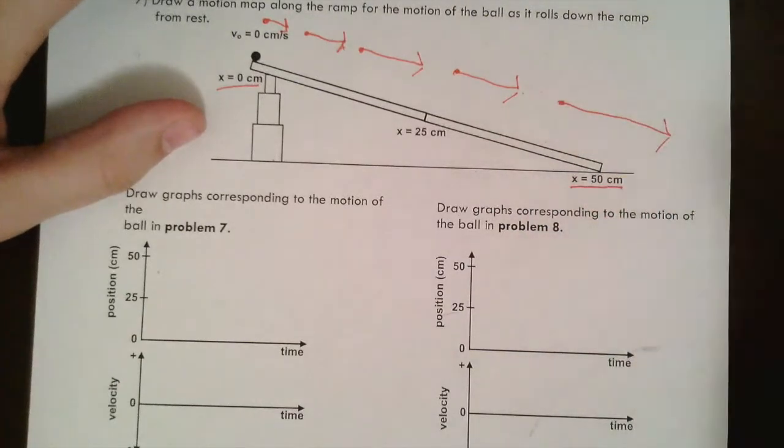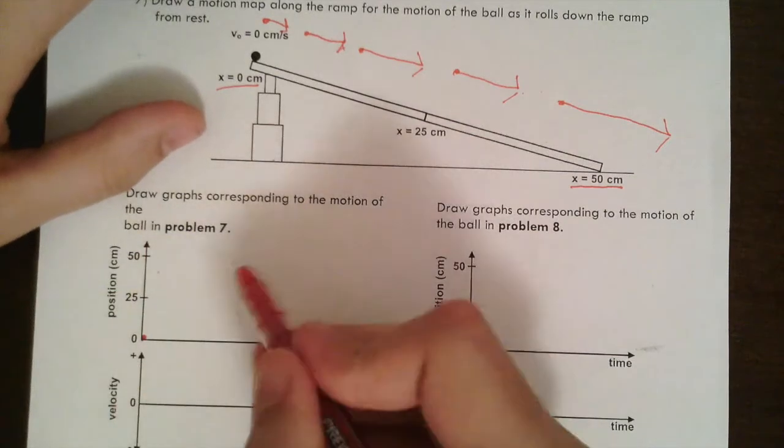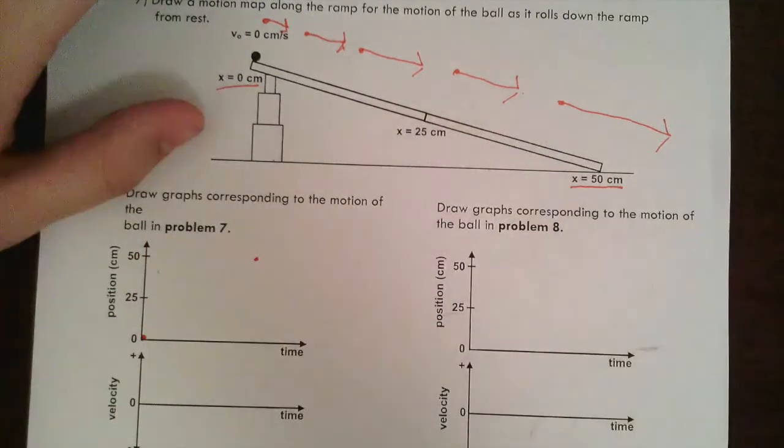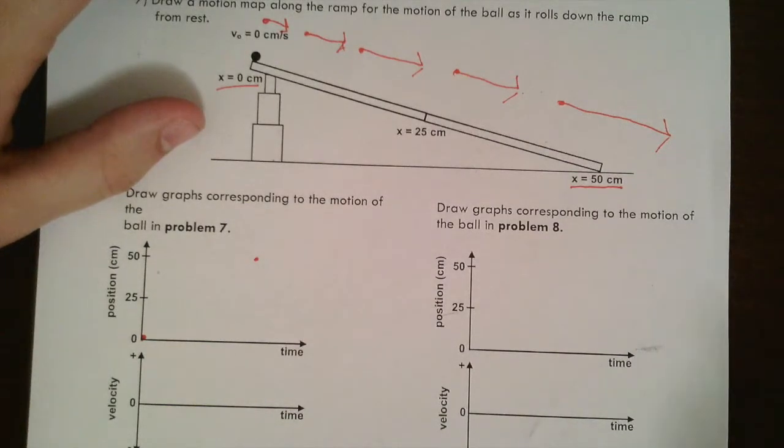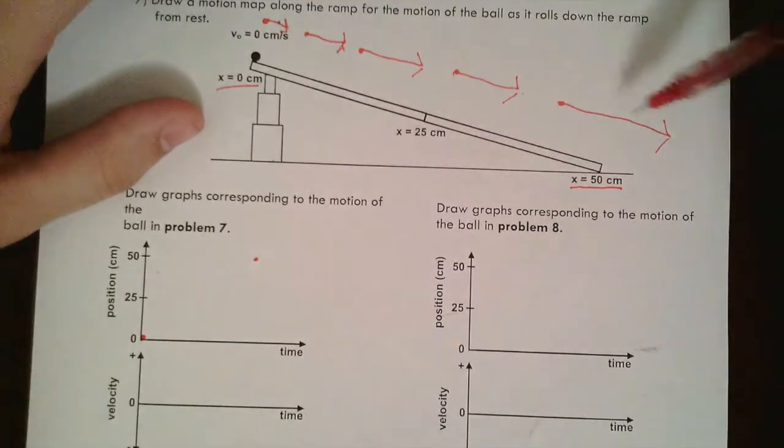Now I want to draw the position versus time of this. I start off at 0 and I go to 50. But since my velocity is changing, I'm going to have a non-linear position versus time graph. Initially I have a slow velocity and it gets bigger.